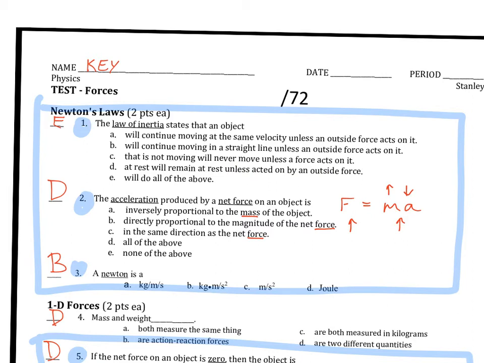Make sure that you understand about the equation F equals ma and the relationships found there. That mass and acceleration have an indirect relationship to each other, that if one goes up, the other has to go down in order for it to be equal to the same force. That force is directly related to mass, and force is also directly related to acceleration.